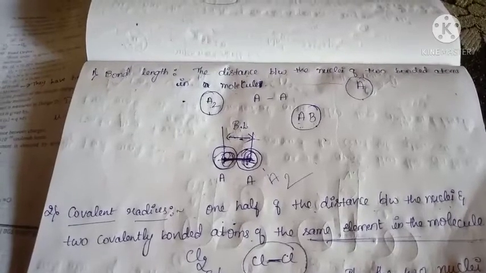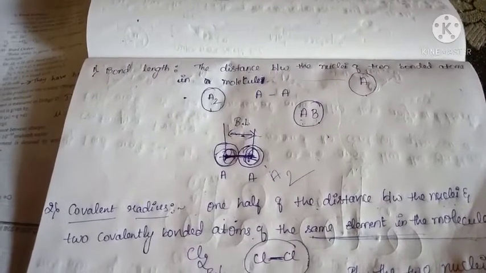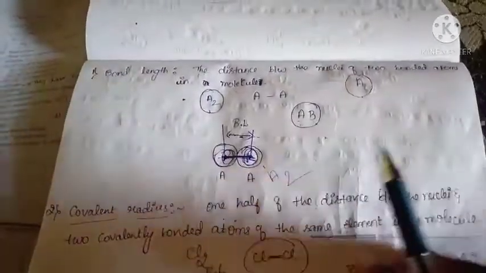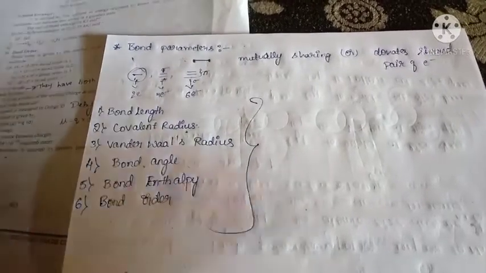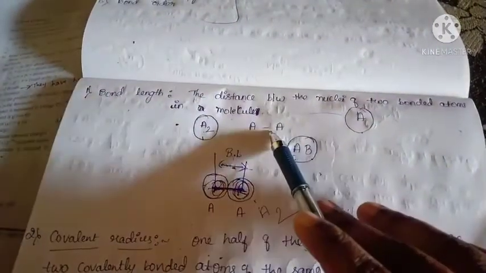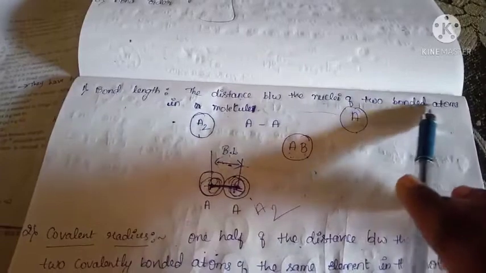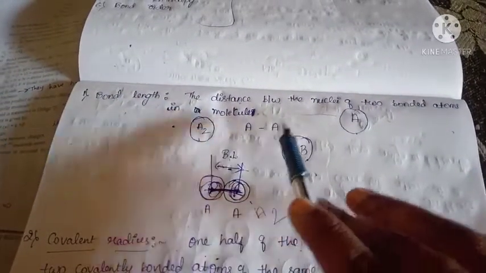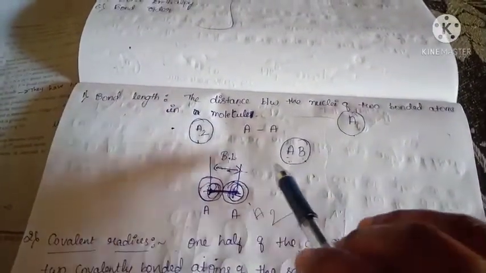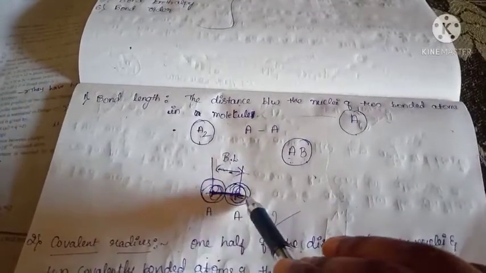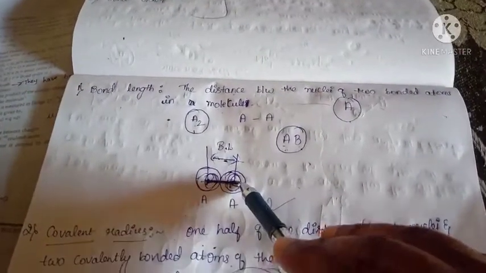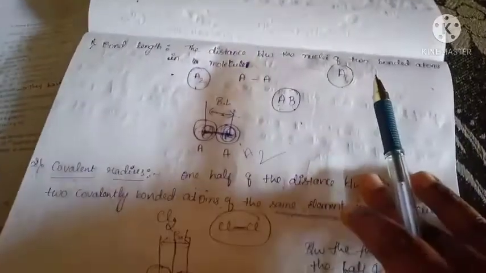In the last class we learnt about the bond parameters. There are 6 bond parameters: bond length, covalent radius, van der Waals radius, bond angle, bond enthalpy and bond order. In that, bond length is the distance between the nuclei of two bonded atoms in a molecule. It means the distance between the two atoms. This should be called a bond length.